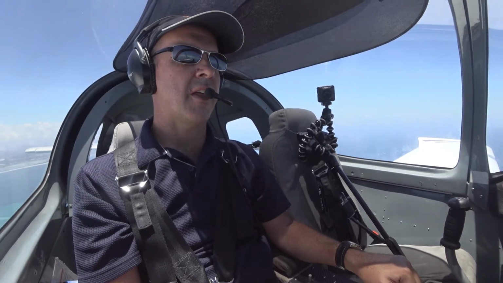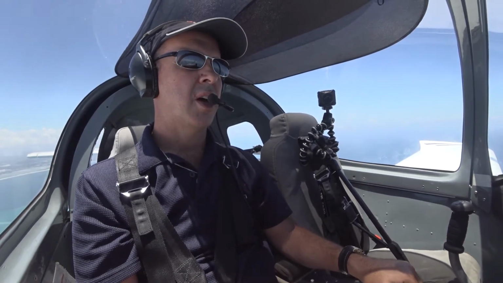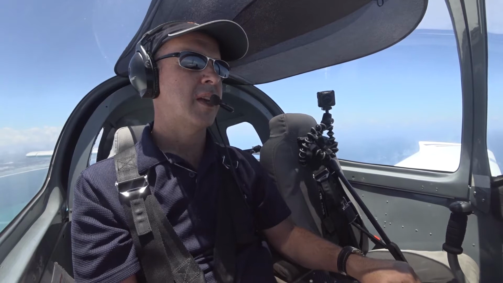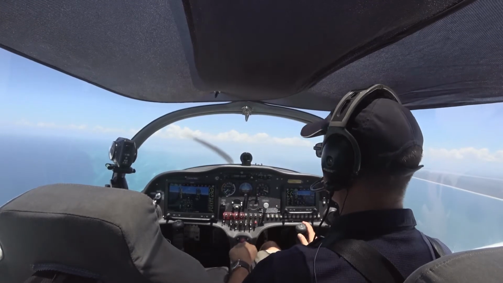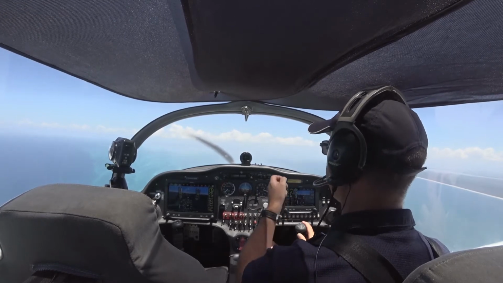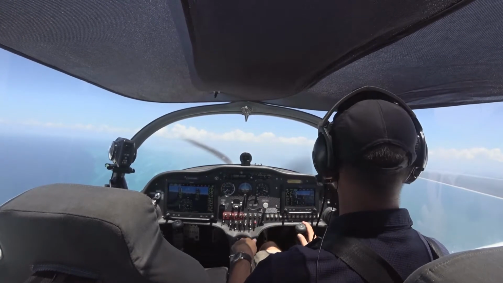So we can see there that the primary effect of our elevator is pitch. When we move the control column rearward, the nose pitches up in relation to the horizon. When we move the control column forward, the nose pitches down in relation to the horizon.